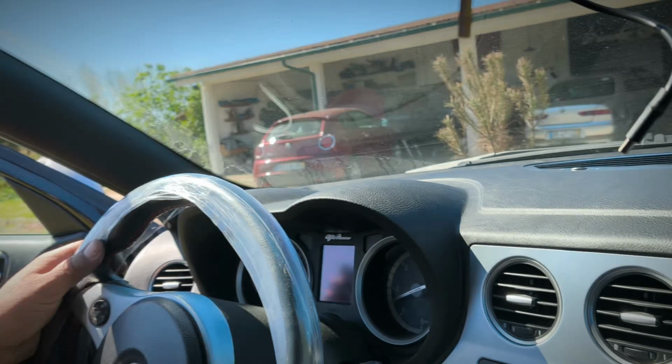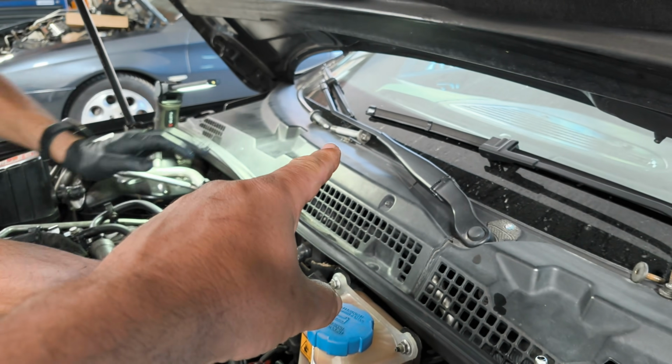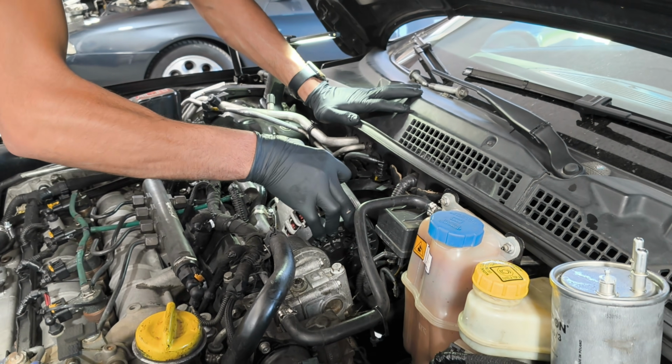Yeah, let's go. So we are here to remove the old new alternator. The bolts are over there. If you need videos for this, they are down in the description.